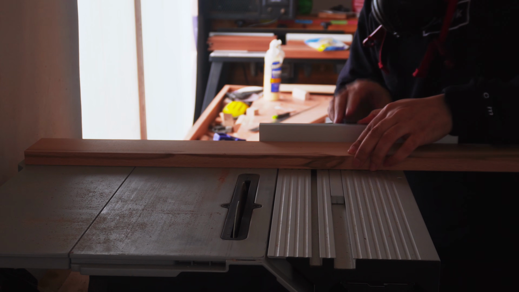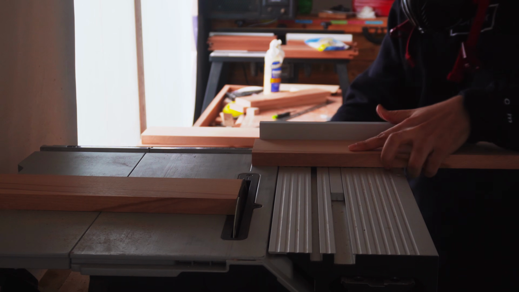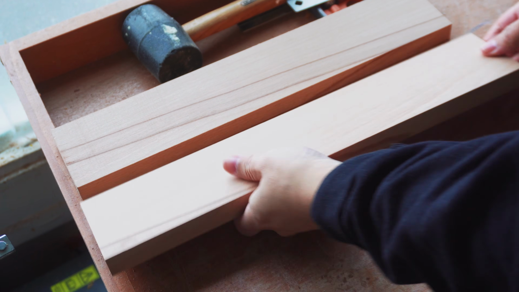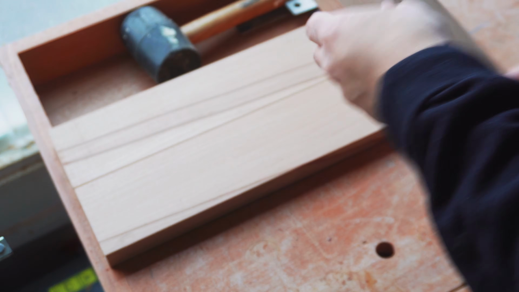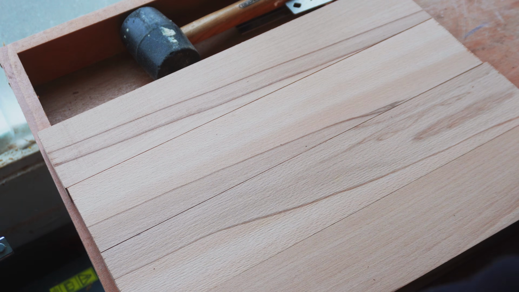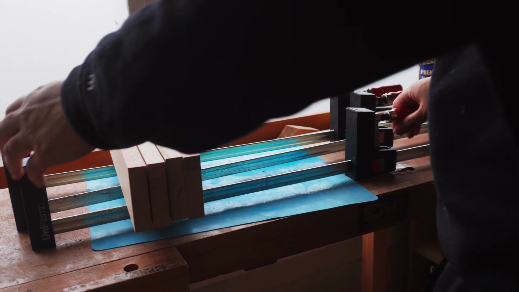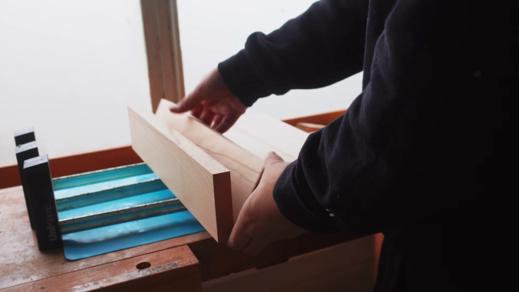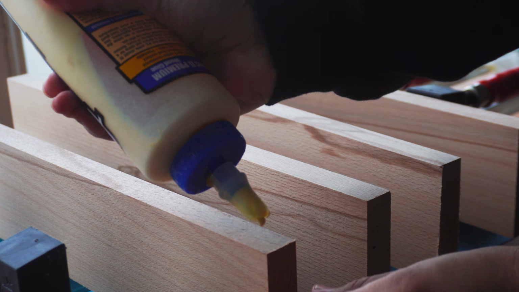I was really lucky that these boards had a bit of grain to them. I think it might be some minor spalting. Whatever it is, I'm always excited to see imperfections like grain or knots, as it makes each piece unique and more personal somehow. I picked a good grain direction for the pieces and moved on to the glue up.